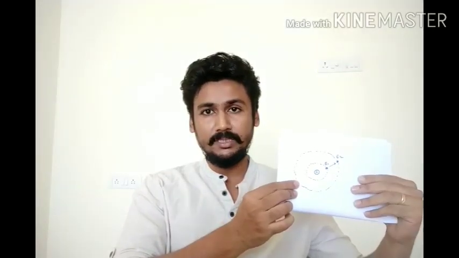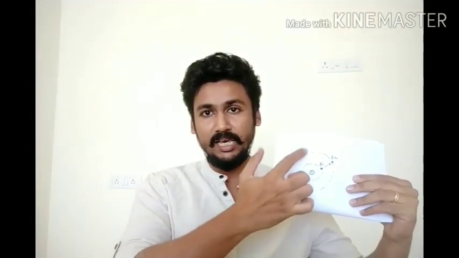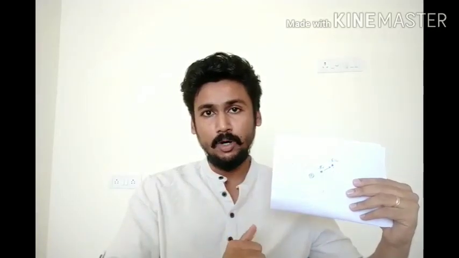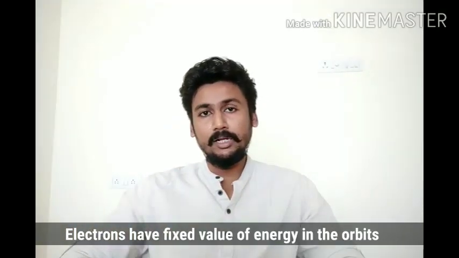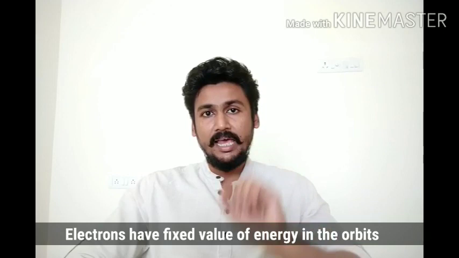This I'm sure you have seen in your science books many times. है ना, अंदर एक nucleus होता है and then we have these dotted lines which show the orbits. So the electrons are revolving around the nucleus. When they are revolving, these electrons have some amount of energy. Okay, जब electrons revolve करेंगे, so in that particular orbit they have some amount of energy.